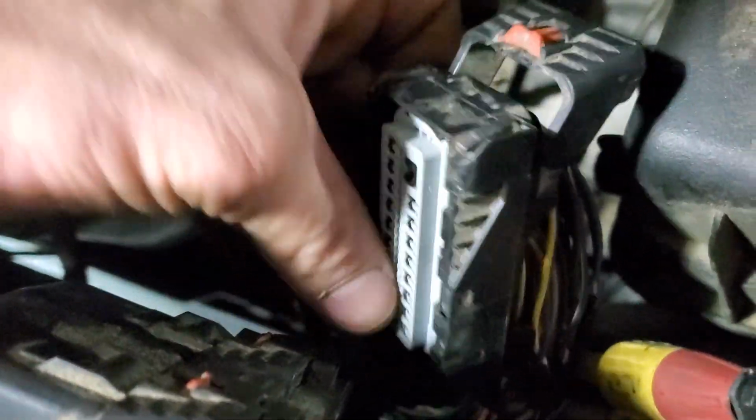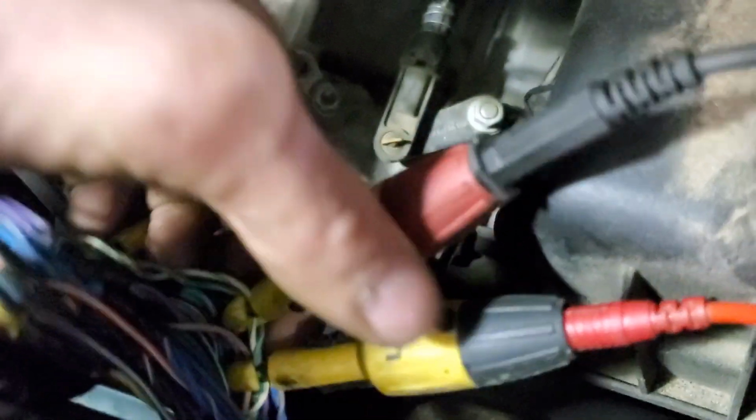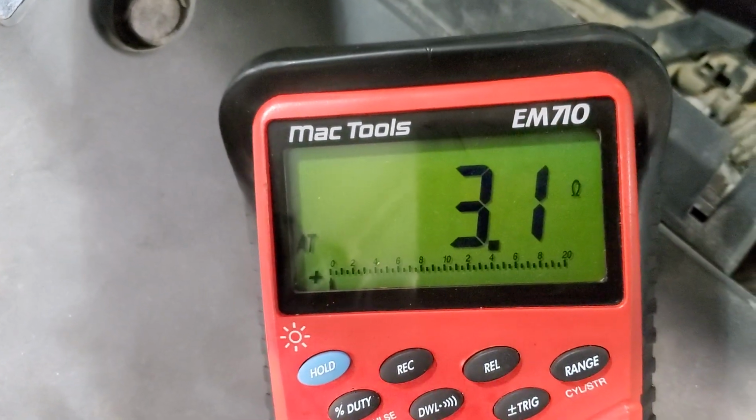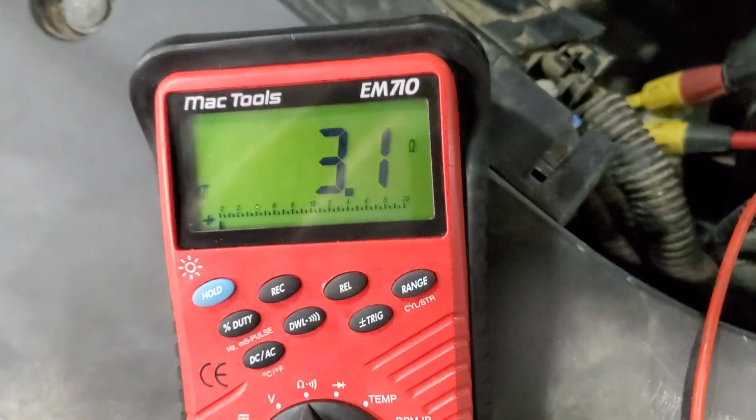All right, pretty straightforward. I know I could do it from the harness right here, but I'm not too worried about this. I don't see any damage to it. So I'm just going to use where I'm pierced in already. So 3 and 4 there. This is the good injector, which is injector 5, okay? 3.1 ohms, okay? 3.1, 3.2 ohms of resistance.